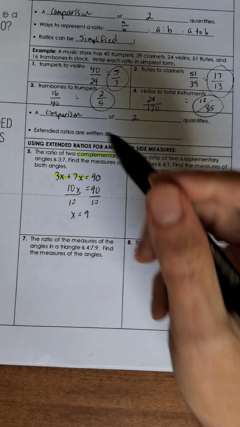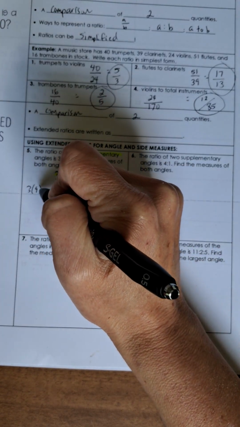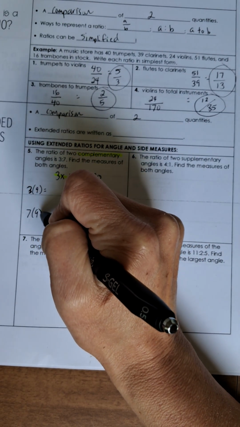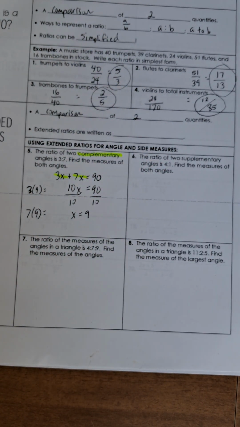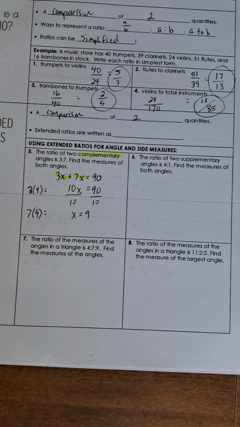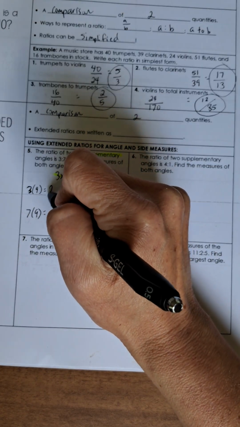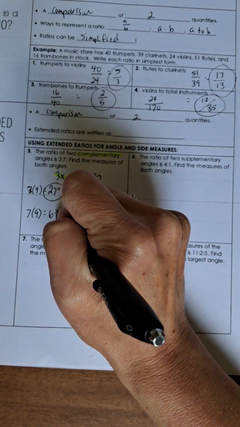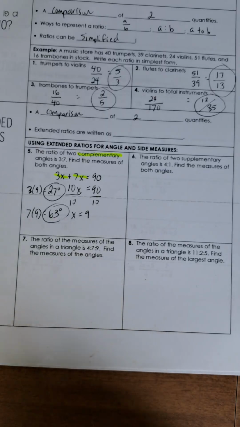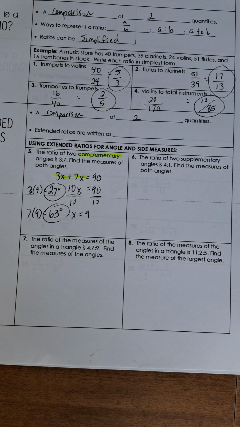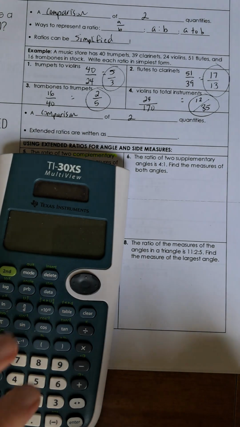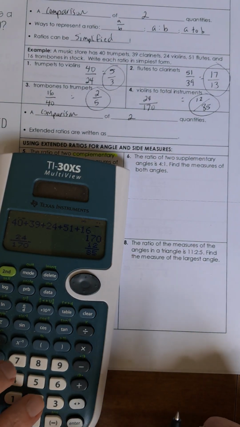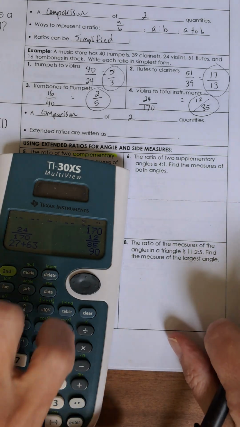3 times 9 will get me the measure of one of the angles. And then 7 times 9 will get me the measure of the second angle. 3 times 9 is 27. And 7 times 9 is 63. And if you want to make sure you've done this right, then simply add those two things together and make sure they add up to be 90. 27 plus 63. This helps turn the calculator on. 27 plus 63 is 90. Boom, we're in business.